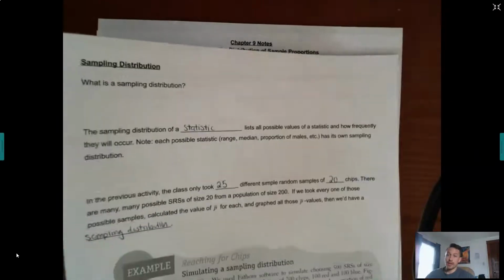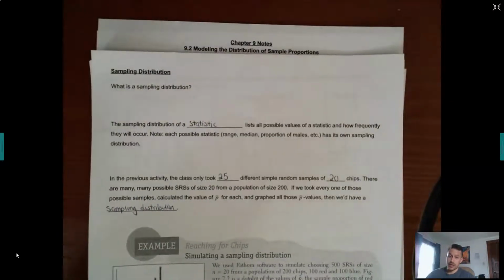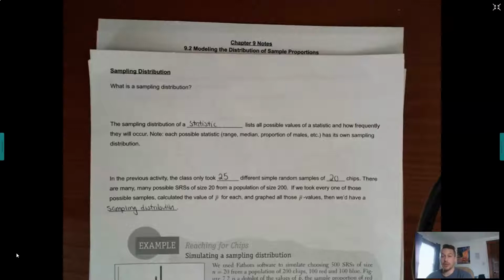And this week we will be learning section 9.2, modeling the distribution of sample proportions. So, before we do this, it's important to have an understanding of what a sampling distribution is, which is what we talked about in section 9.1. As a review, the sampling distribution of a statistic lists all possible values of a statistic and how frequently they will occur.